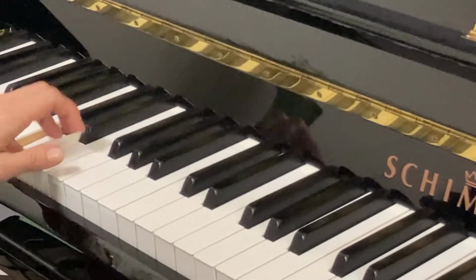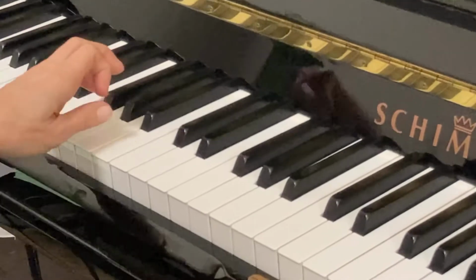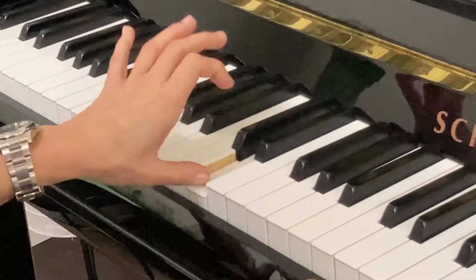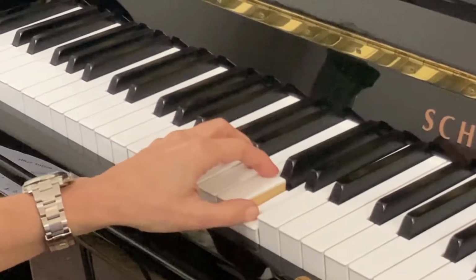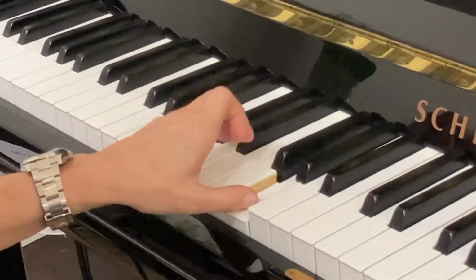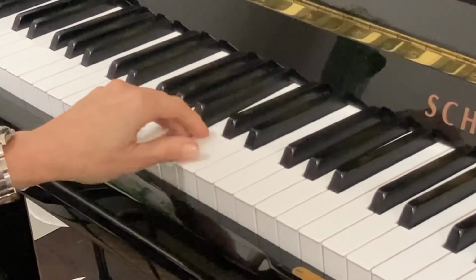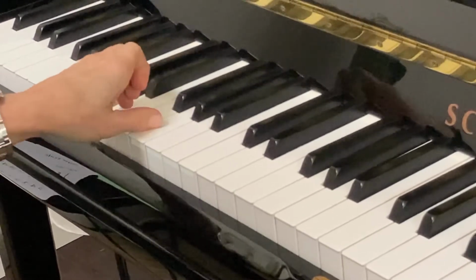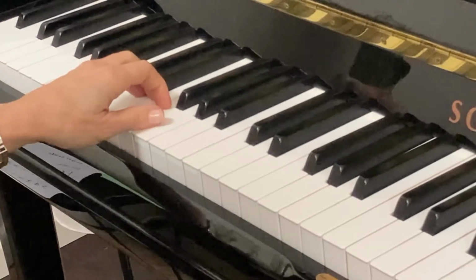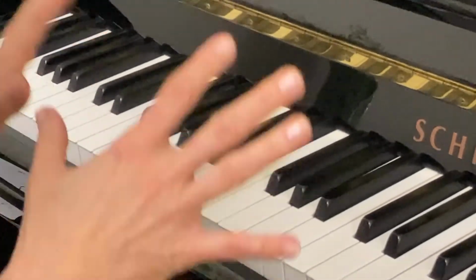So let's start: C, D, E, F, G, A, B. So we are up, now we are going down. G, F, E, D. Try to keep fingers down, watch your fingers. Done. So do it a few times. You have to be comfortable with the hands separately.